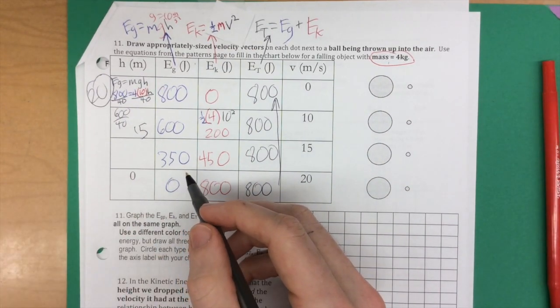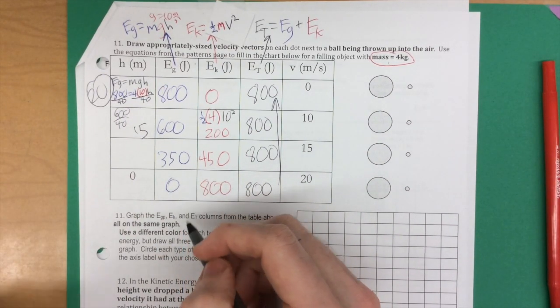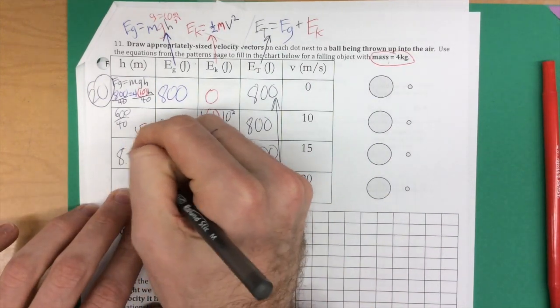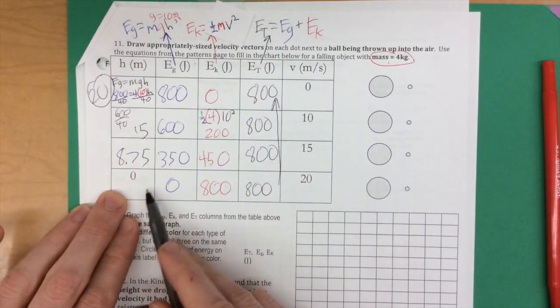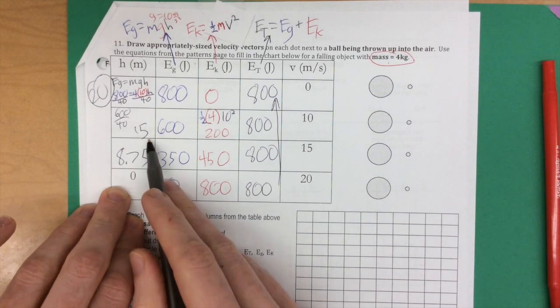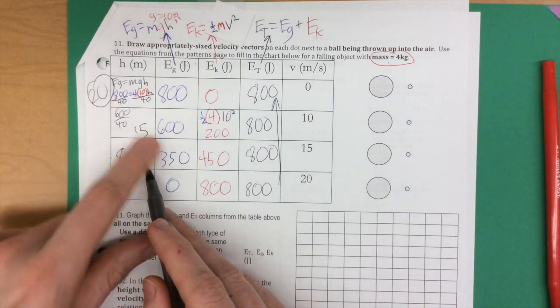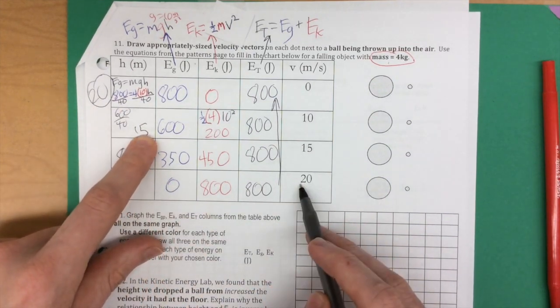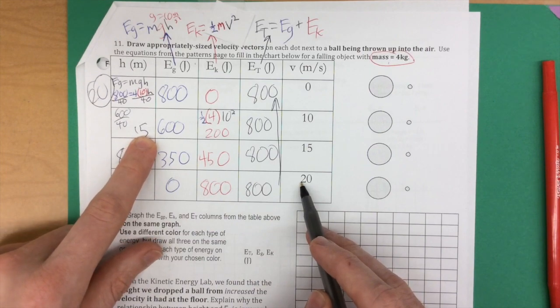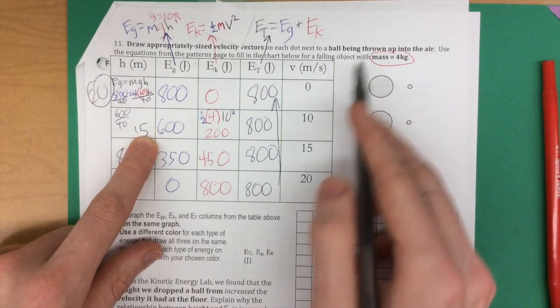350 divided by 40 is 8.75, and then 0. And I've got to say, it's a pretty big coincidence that this is 20 and 15, this is 20 and 15. Do not rely on that. That is definitely a coincidence. All right, so one last thing.